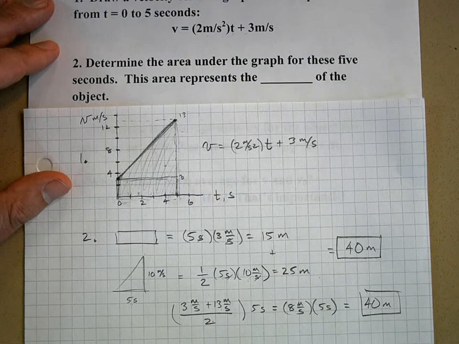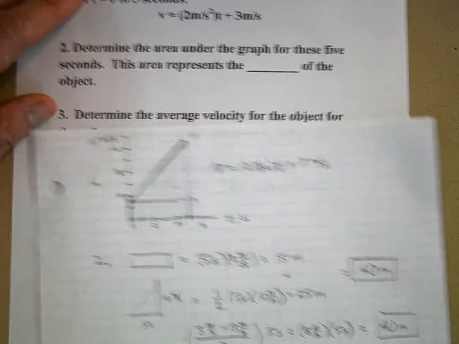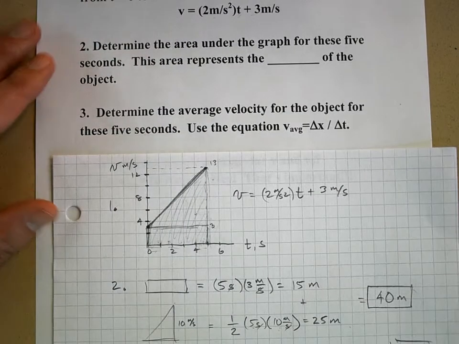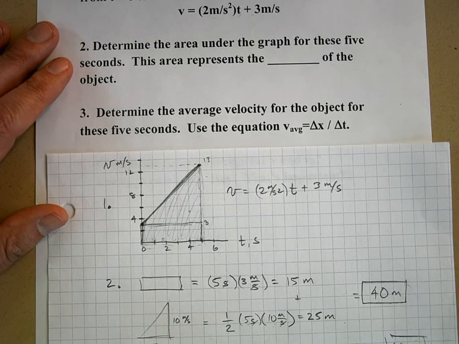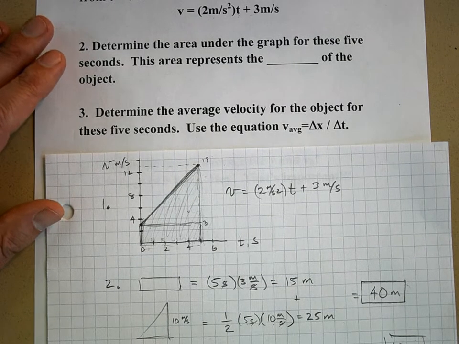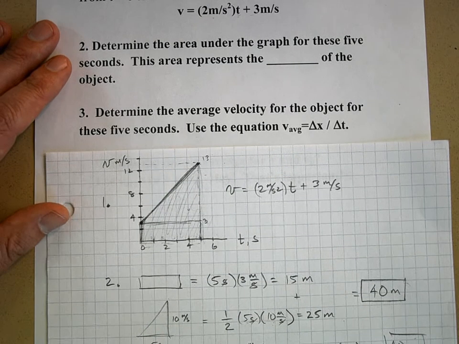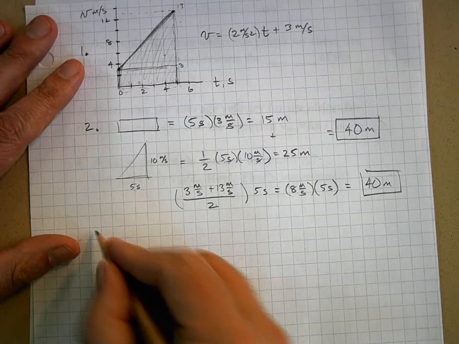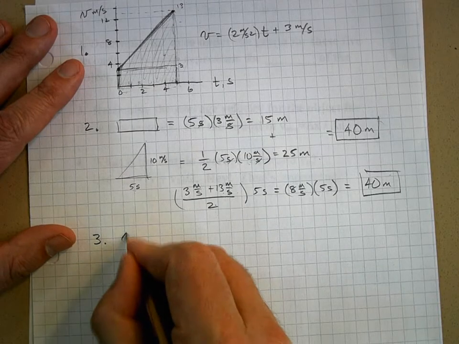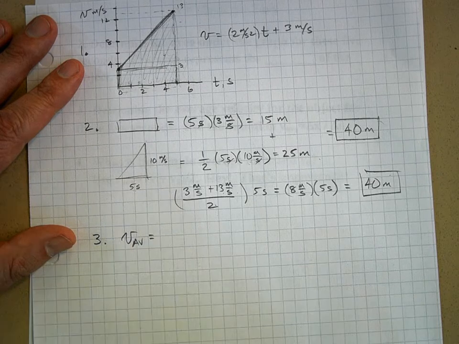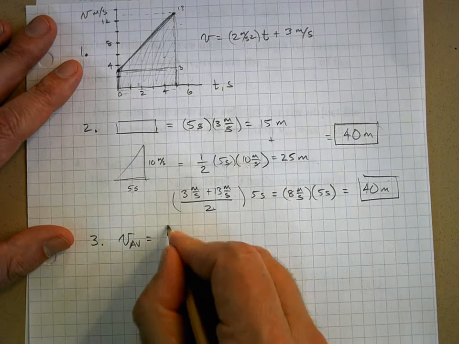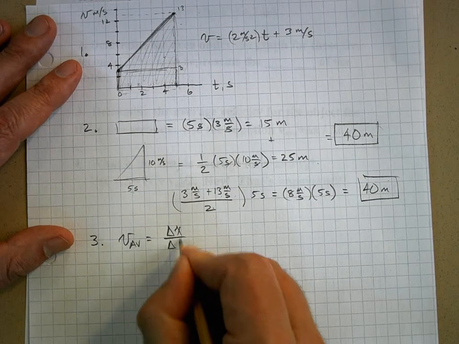Isn't that lovely? So you could have done it either way. And that's how you do number 2. Now number 3, it says determine the average velocity for the object for these 5 seconds. Use the equation average velocity equals delta x over delta t. So for 3, we'll say the average velocity is delta x over delta t.